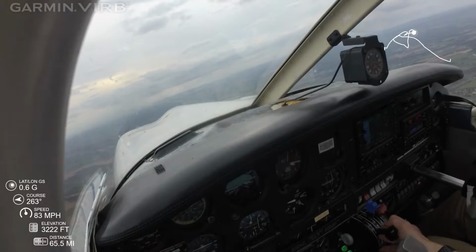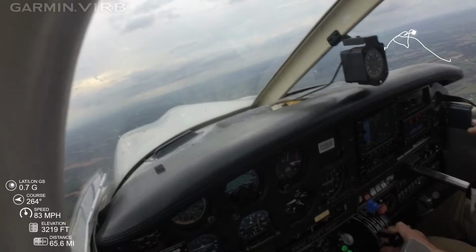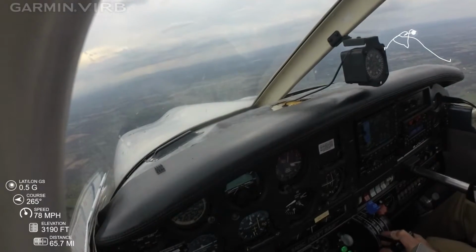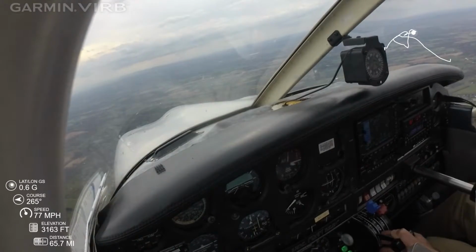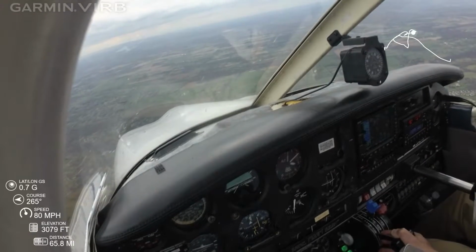Are we gonna actually stall it, or first indication? First indication, like a commercial pilot. So let the nose come down, like we're in a descent to land. Let the nose keep coming down, like we're actually on a descent to land. There we go. So this is what it's going to look like when we're coming into land, right?